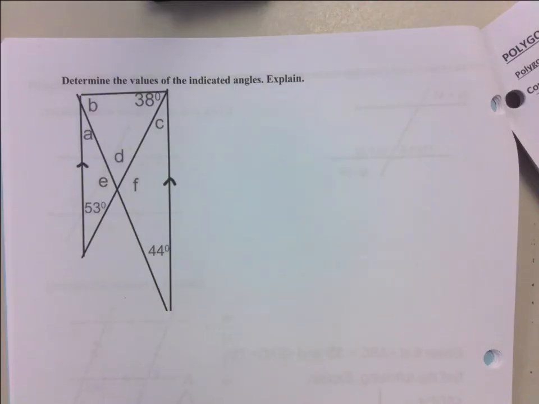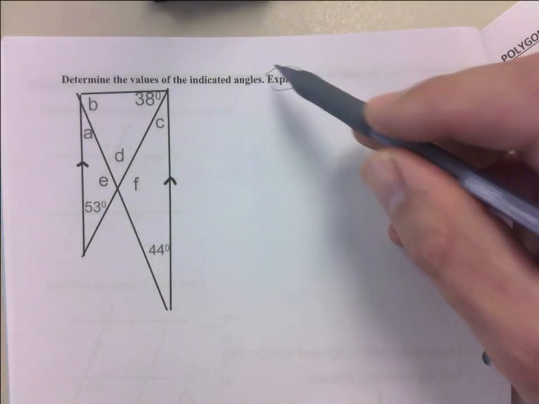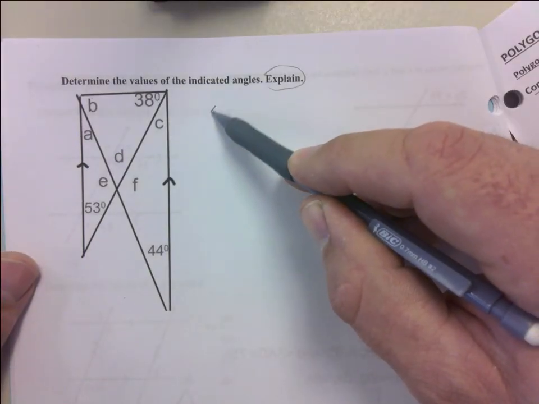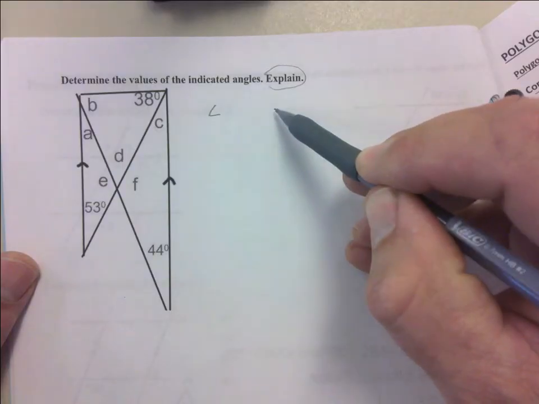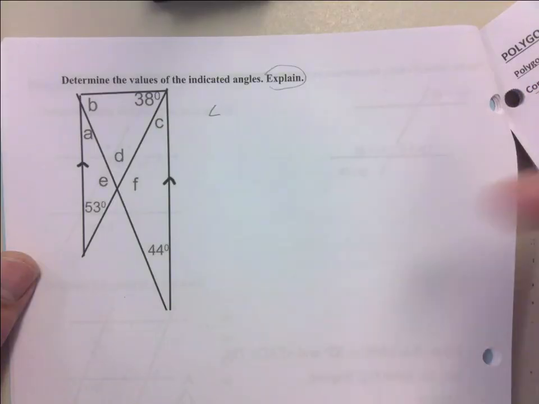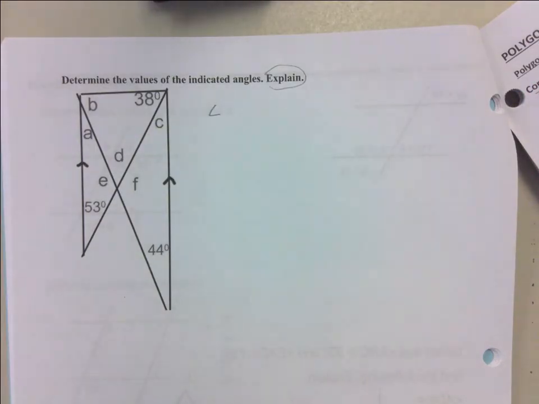Try to do this one in 3 minutes. Explain, right? Have a justification. So tell me which one you're solving for first, say angle whatever is equal, and then explain how you got that. This is on page 31. Try that one before we get started.